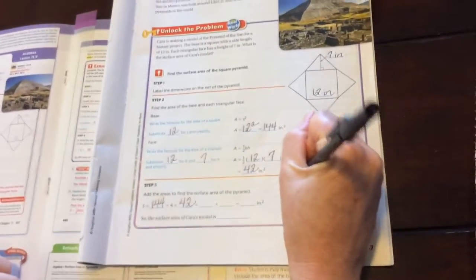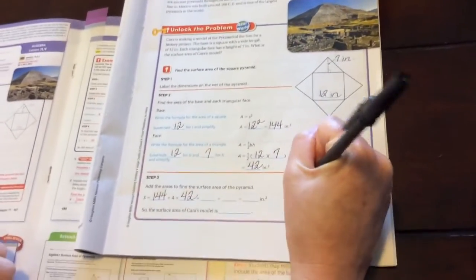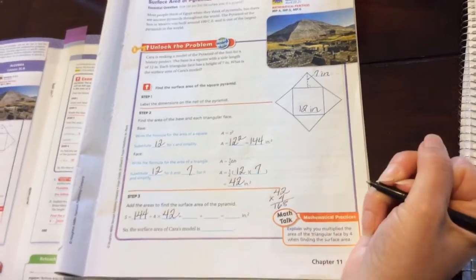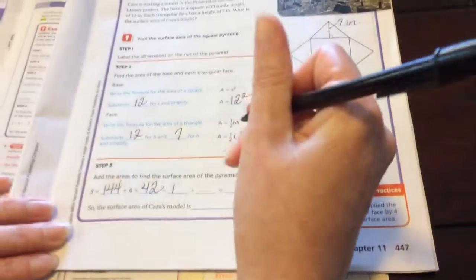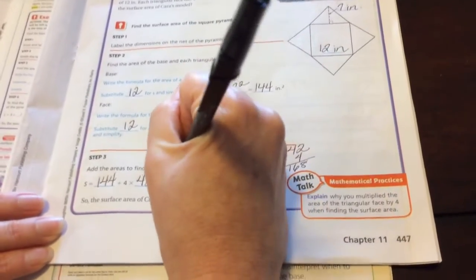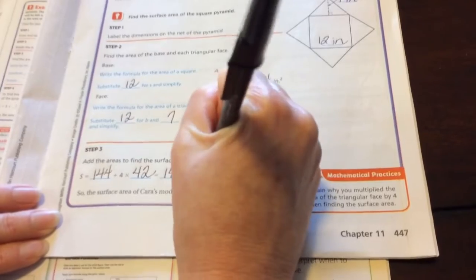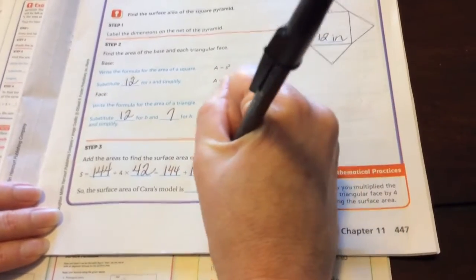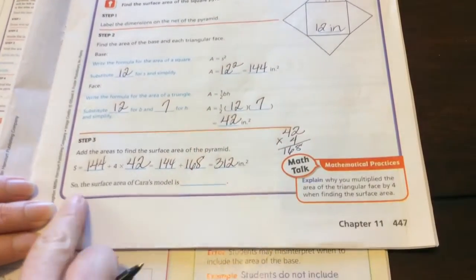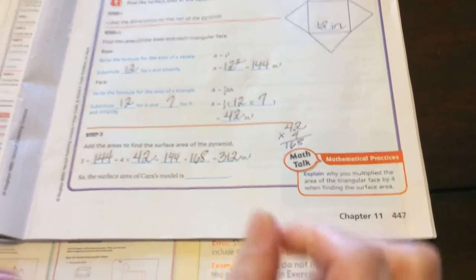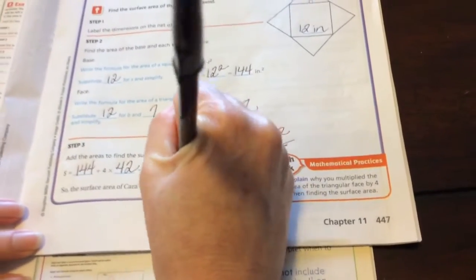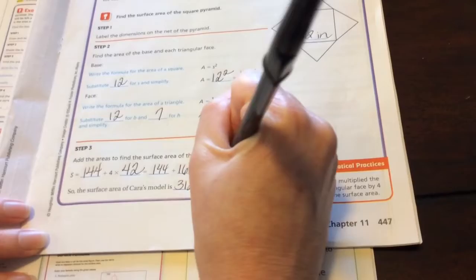So when I do 42 times 4, I get 168. So then I'm going to have 144 plus 168, which equals 312. So the surface area of Kara's model is 312 inches squared.